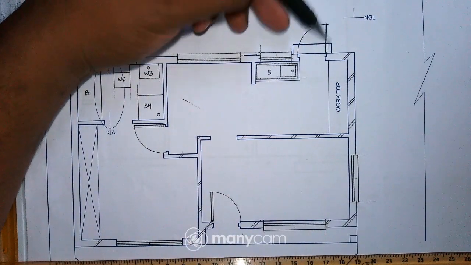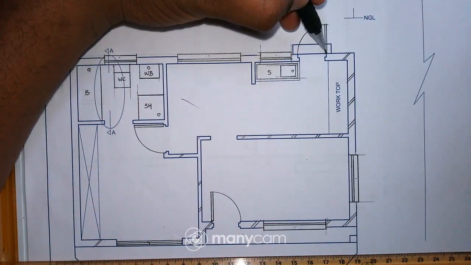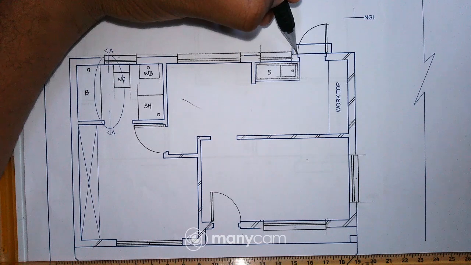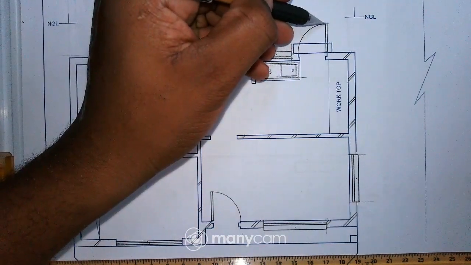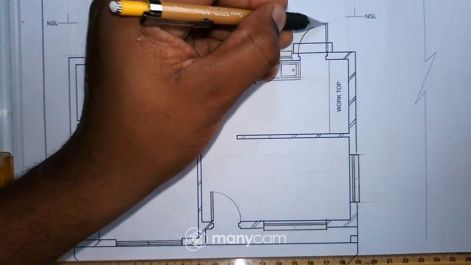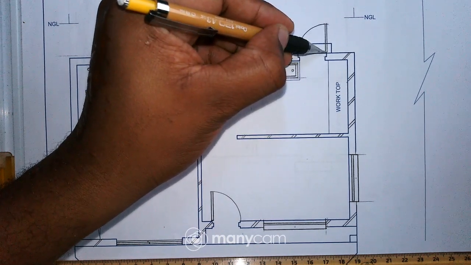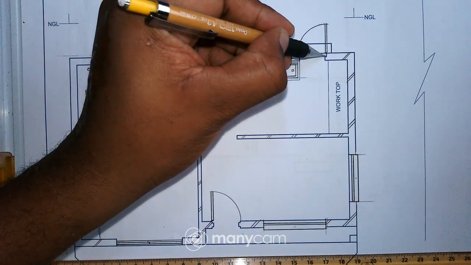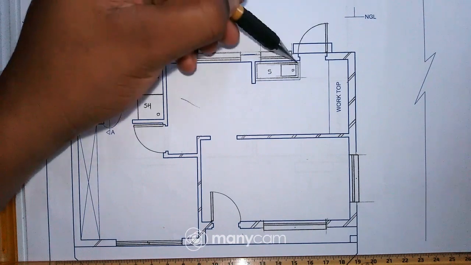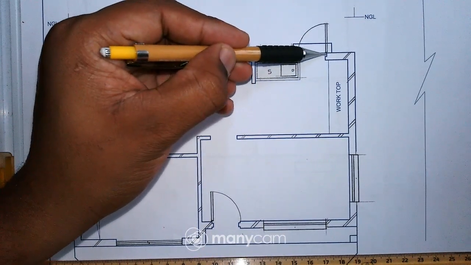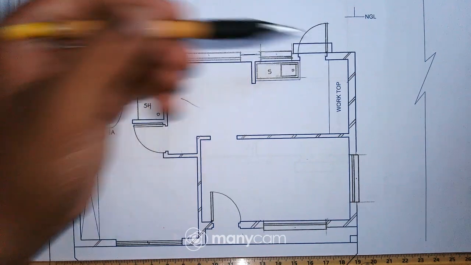Okay, so for me to draw the door, that means I'll put my compass from that point there to that point there. Firstly, I'll just draw an arc, and then from there I just draw these two lines. You see this line? The line is from the arc to this line over here. Why not all the way? It's because when you close this door, this part of the door will fit into that space.